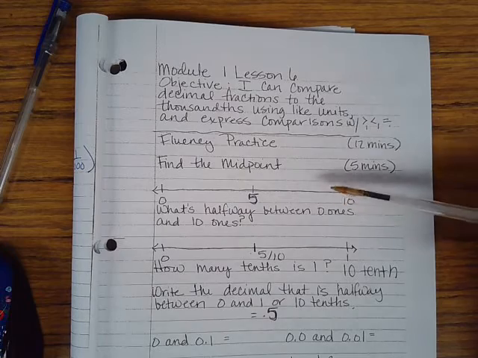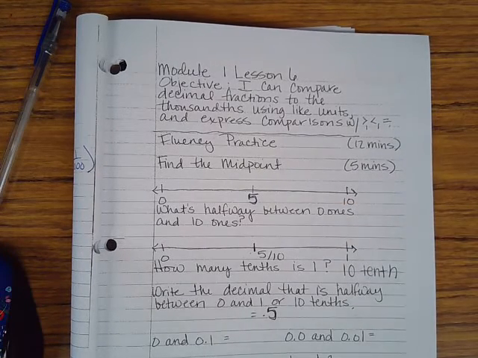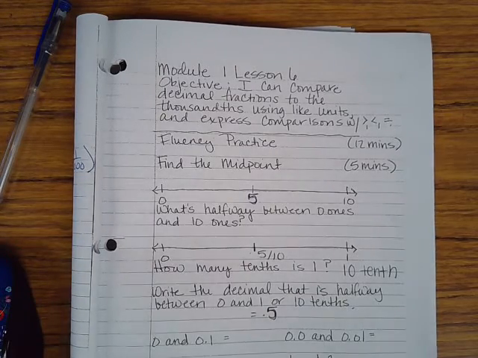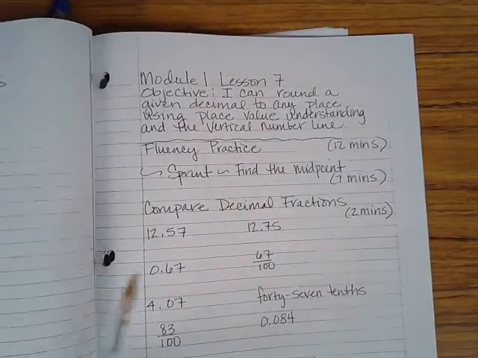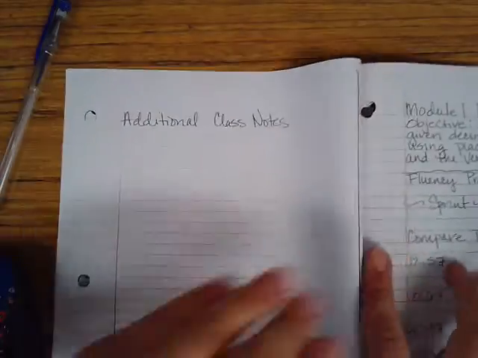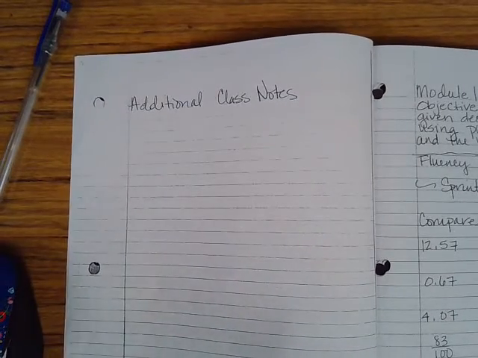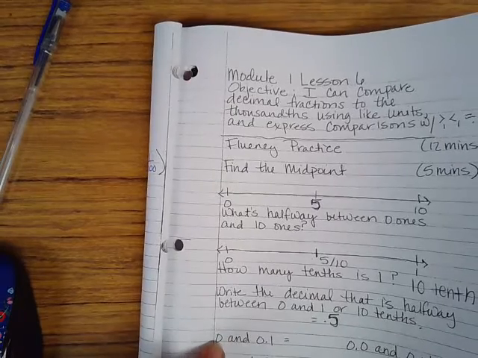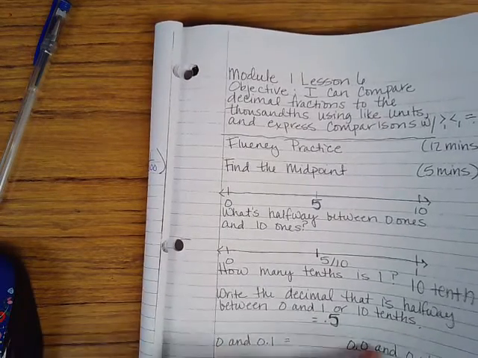So now, do you see how we did all of this? We're going to do these with all these numbers down here. In the back of here, we have additional class notes. You guys want to flip to this page, and we can do the midpoint between 0 and 0.1, and all of these are here.